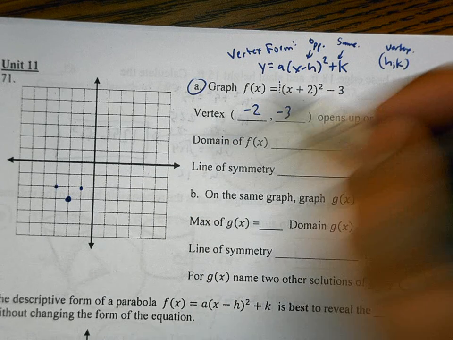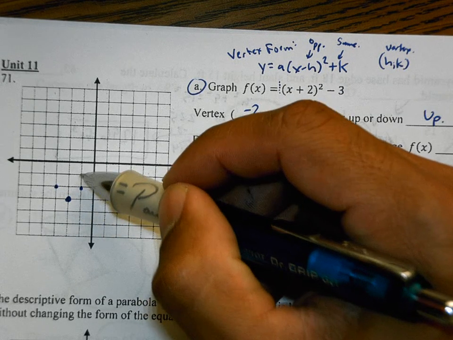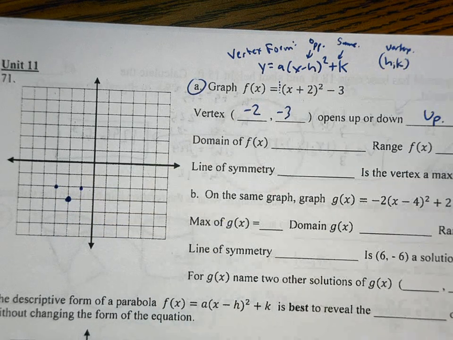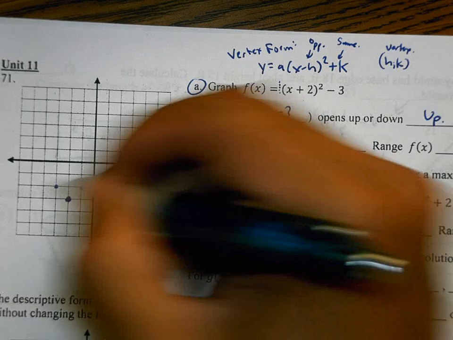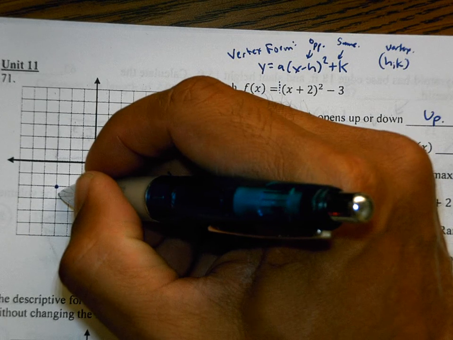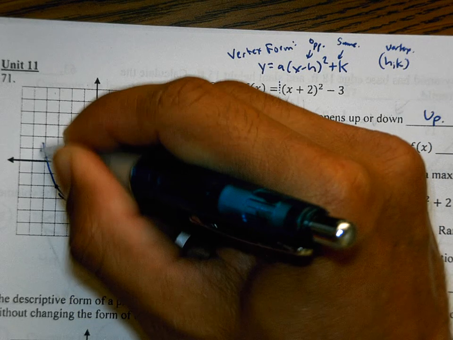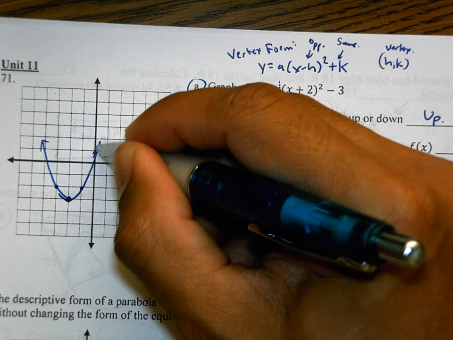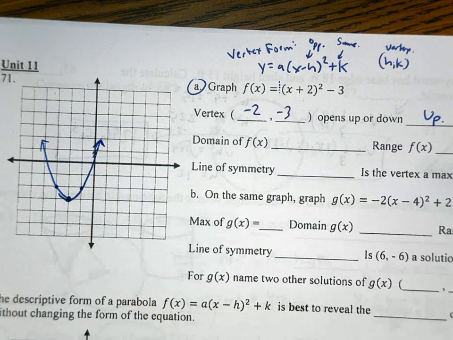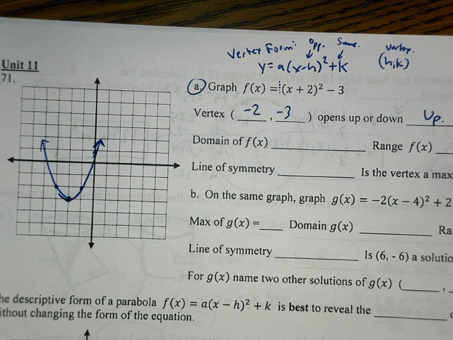If it was a 2, you'd go to the right 1 up 2, to the left 1 up 2. And it doesn't work that way all the way down, but the first single unit will work something like that. So I'm basically making a sketch beyond those 3 points. That's what our graph is going to basically look like. It's a normal sized parabola.